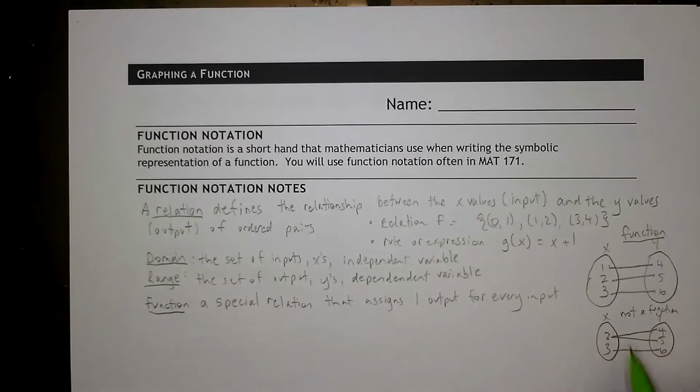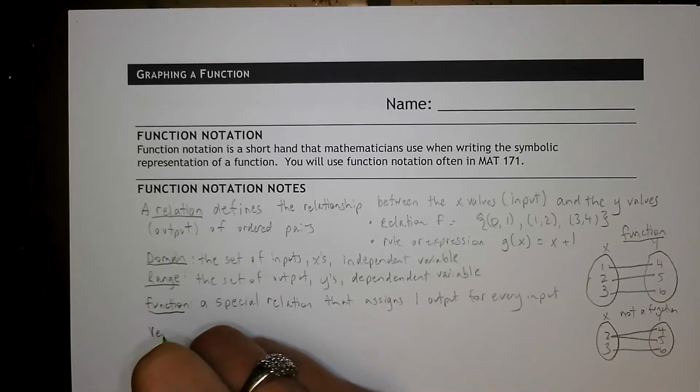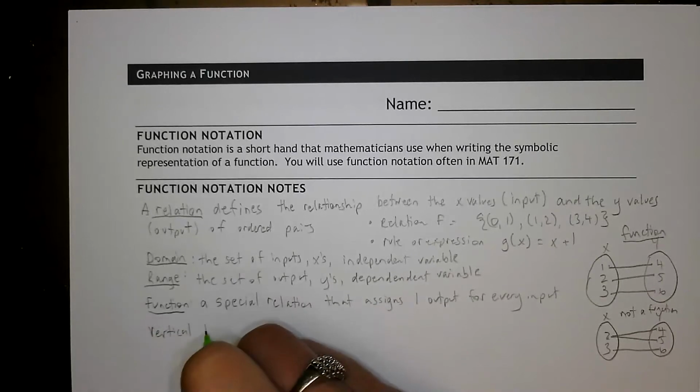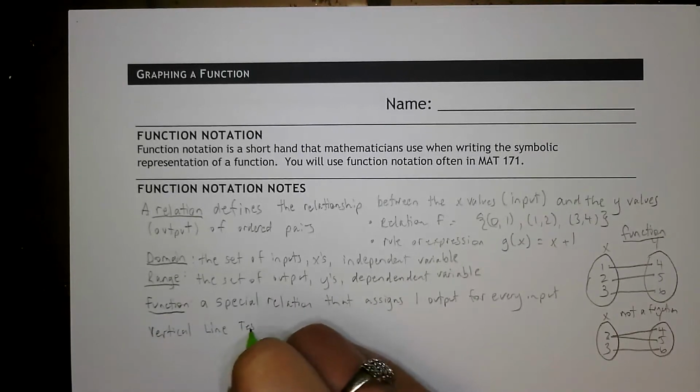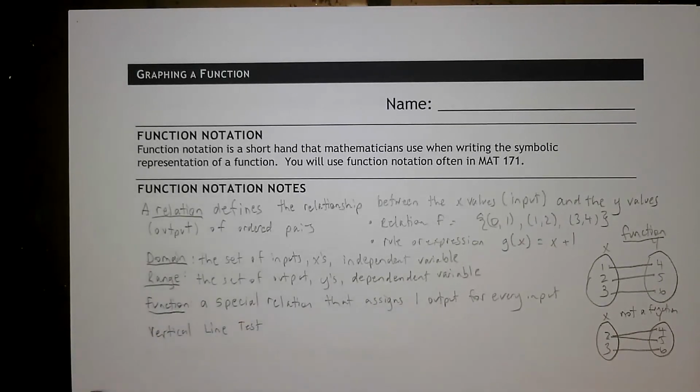Another way you can check to see if it's a function is by using the vertical line test, or the pencil test.